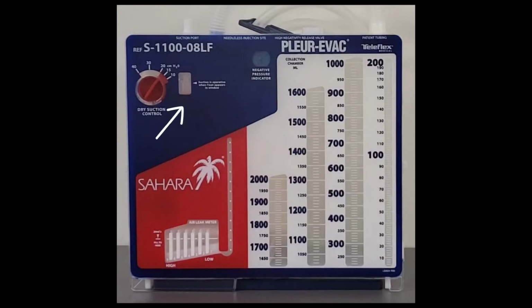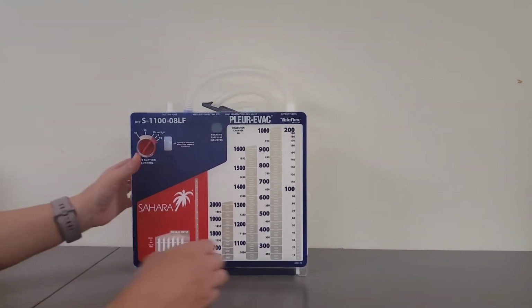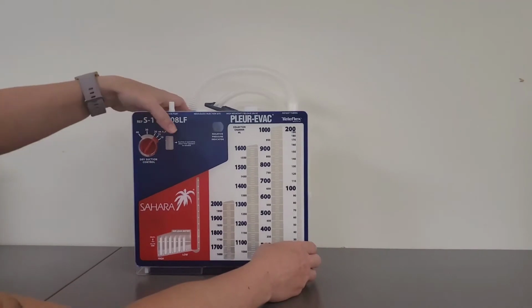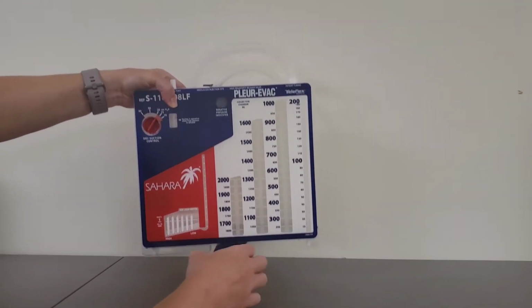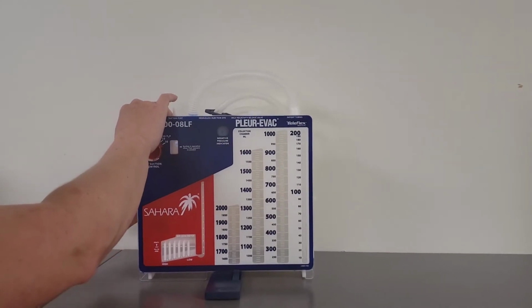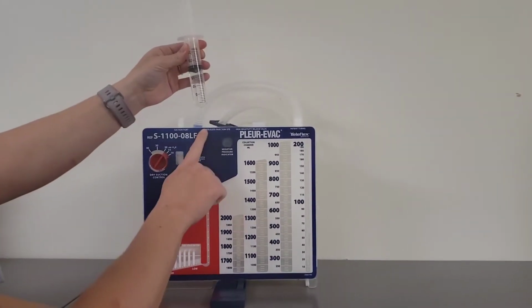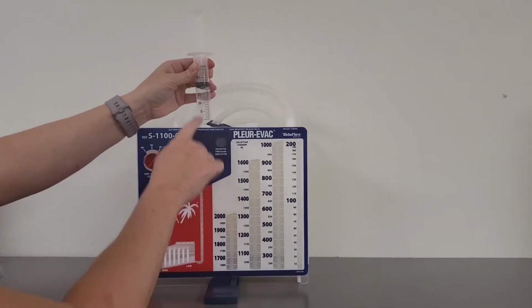Make sure your suction is working by checking here that there is a little orange ball or cap floating in this window. To set up a new drainage system, remove from the package. Set up the stand and swivel the foot outward to make a wider foot base. To set up the air leak meter, remove the 20 cc syringe from the back of the drainage system. Instill the saline into the needleless injector port.